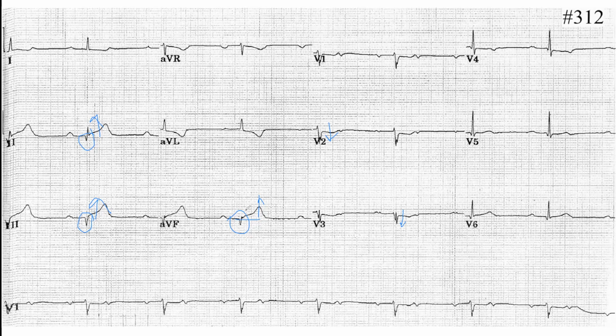Usually inferior and posterior come together, but really we don't see the nice tall R wave, which you should see as a mirror image of a Q wave on the back. You would see it in V2, V3, on the anterior leads, up to V4.